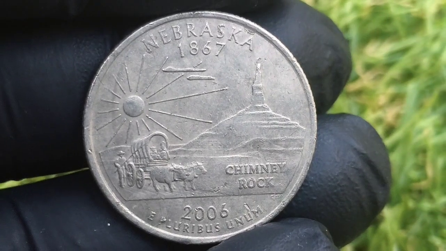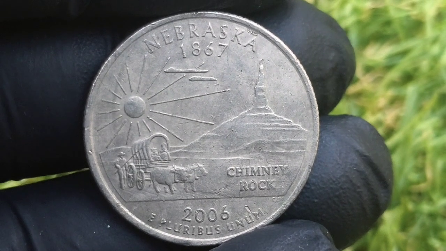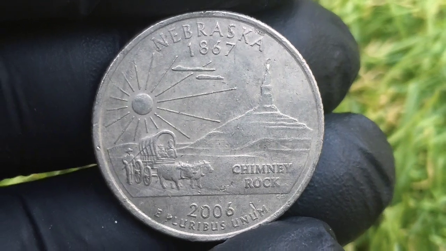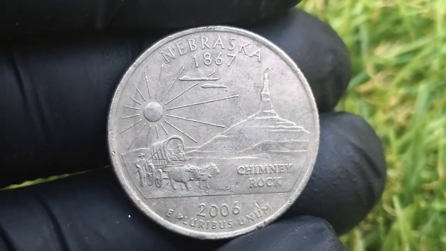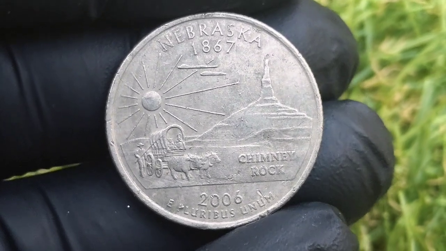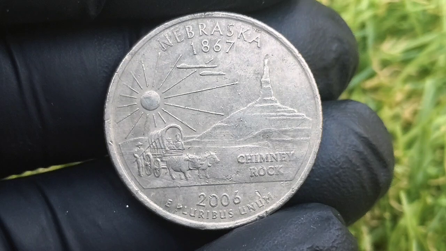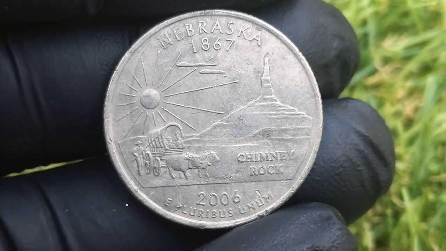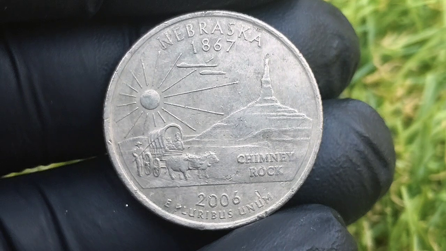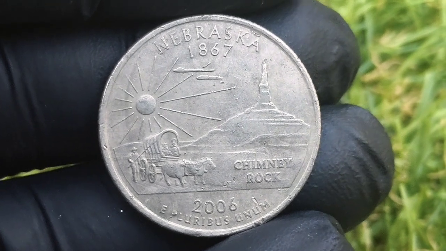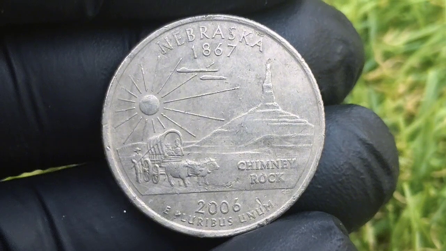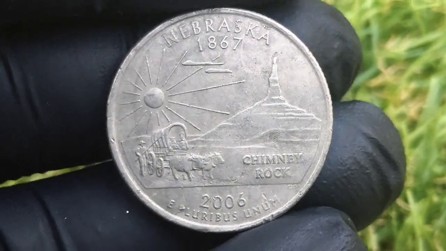Next up, 2006 Nebraska. The year 2006 marked an important moment in the 50 State Quarters program. The U.S. Mint released the Nebraska State Quarter as part of its final set of 5 state quarters for the year. With Nebraska becoming the 37th state in the Union on March 1, 1867, the coin commemorates the state's rich history, agriculture, and culture.